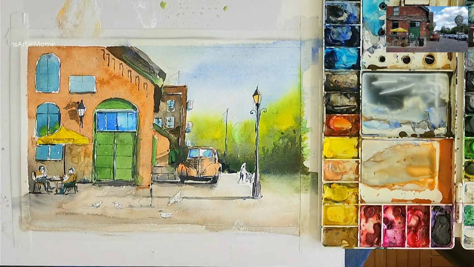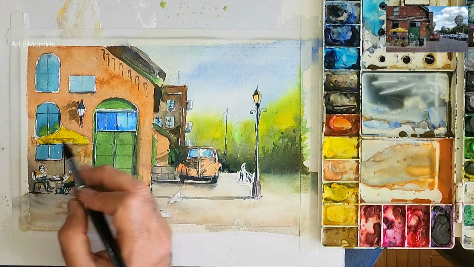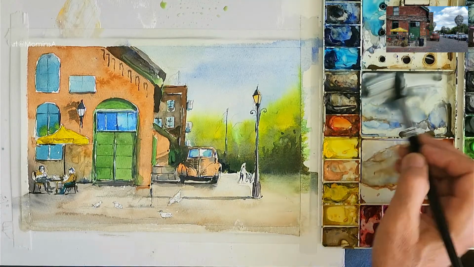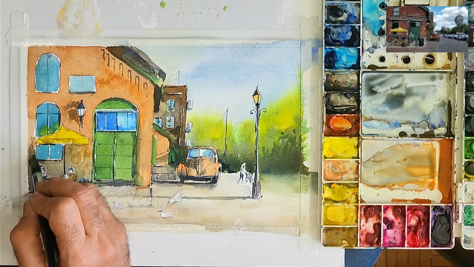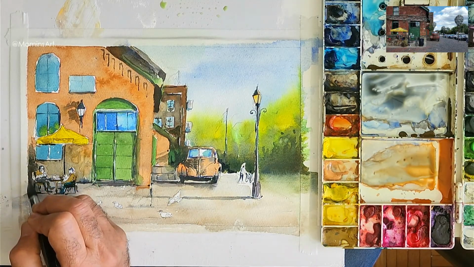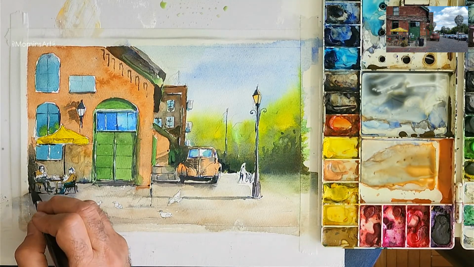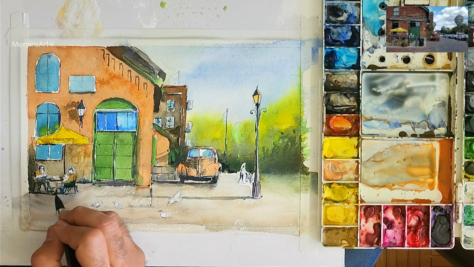You don't want to do too much, otherwise it will show, right? And since I have the dark color in my palette, I will create some dark value here at the background, so the figures will be more prominent.